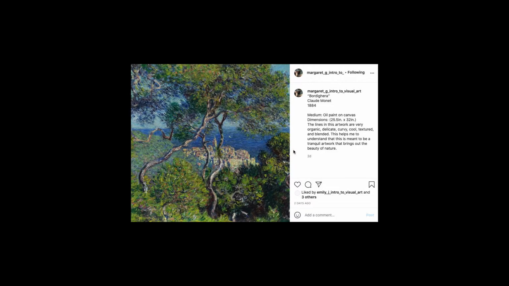I guess the painting's called Bordighera. Must be an Italian town or something. Oil paint on canvas, 25 and a half inches by 32 inches. The lines in this artwork are very organic, delicate, curvy, cool, textured, and blended. This helps me to understand that this is meant to be a tranquil artwork that brings out the beauty of nature. Well put.